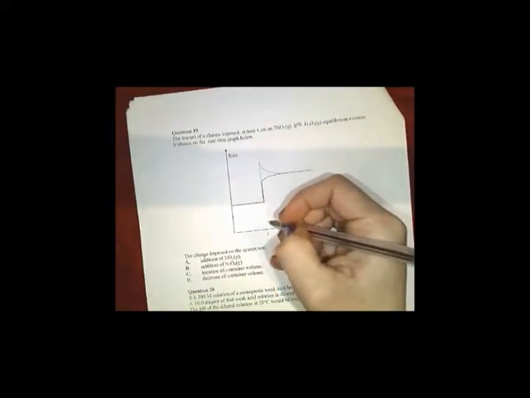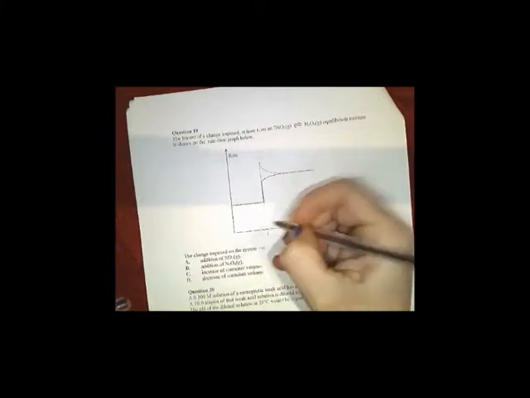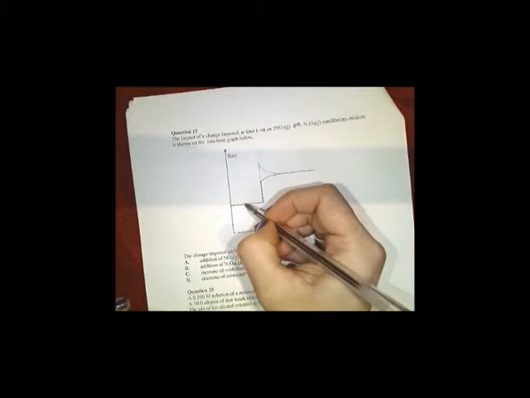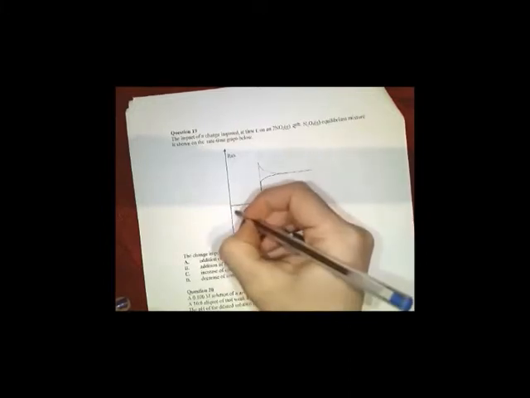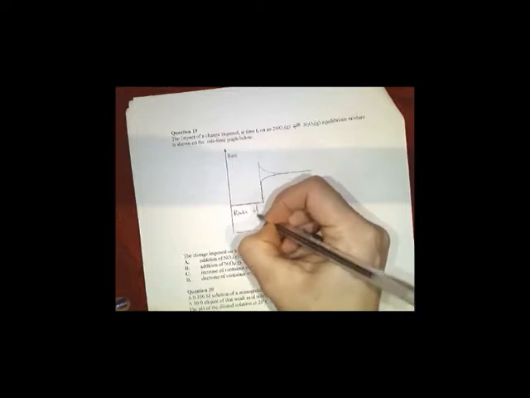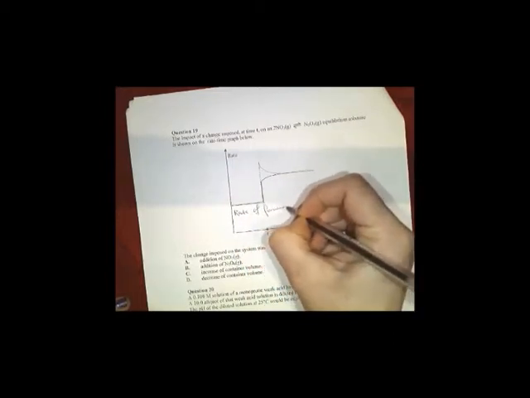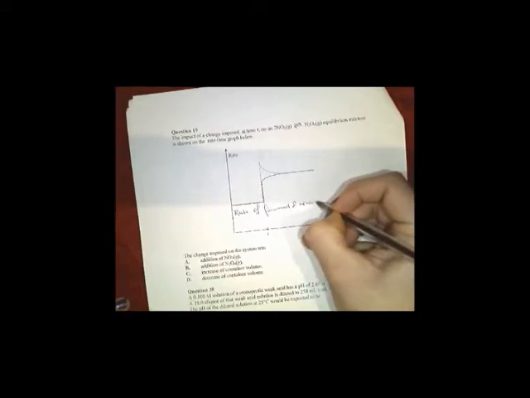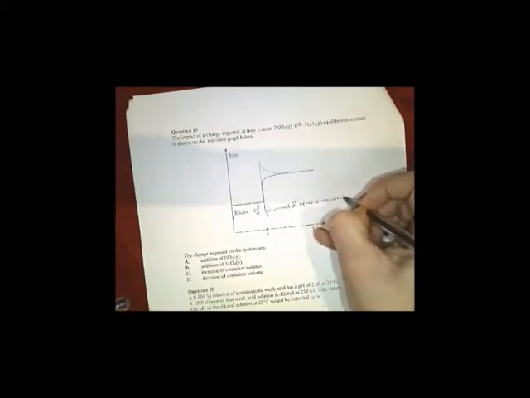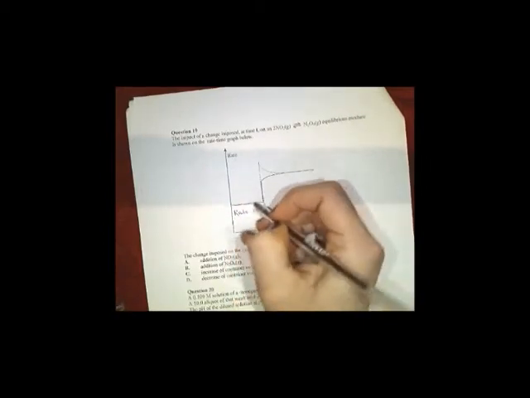Okay, question 19. The impact of a change imposed at time t is shown on the rate versus time graph below. So the change imposed on the system, when I look at time t, first of all we have a dotted line and a straight line, so therefore we have the rate of forward and reverse reactions. We don't know which one's which though, but that's okay.